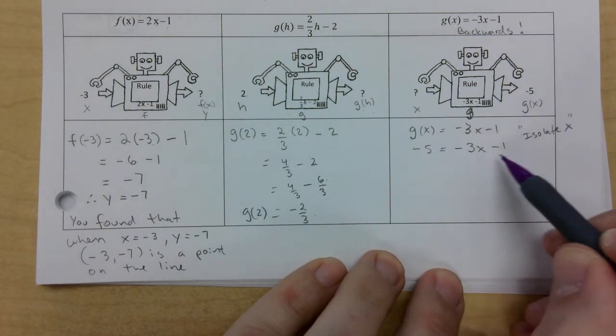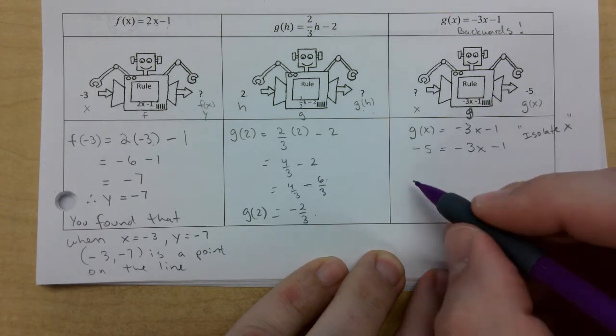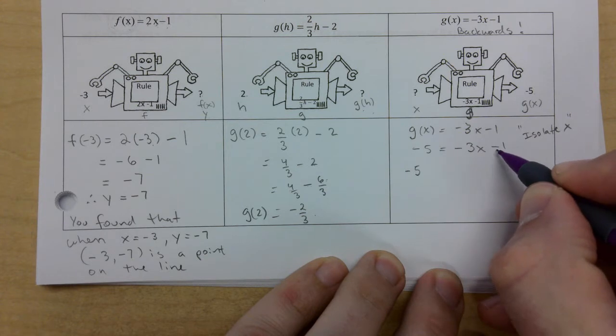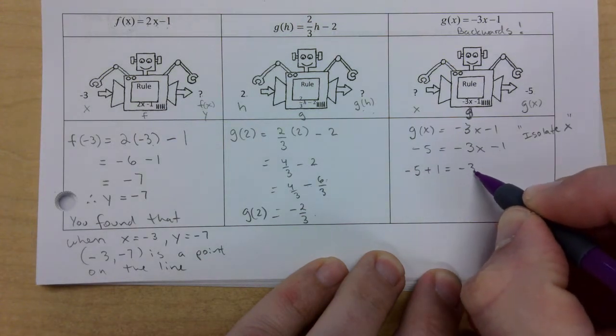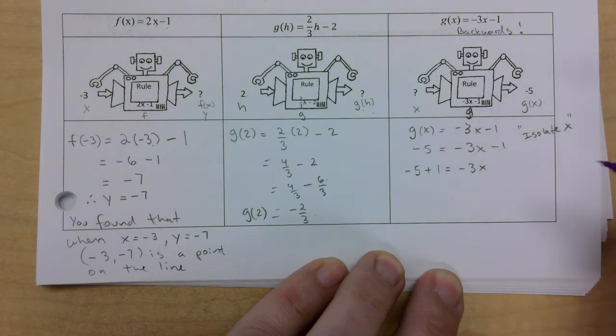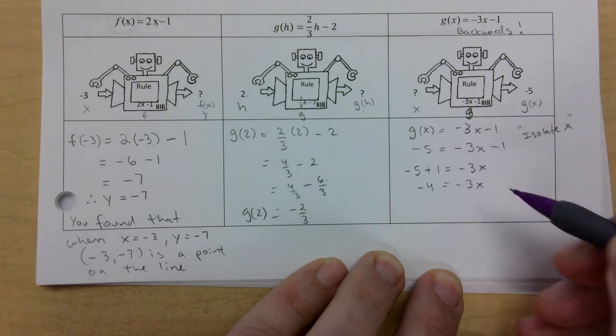I don't know if you were ever taught that, but the negative 1 comes over, so it's negative 5 plus 1. When it comes over the equal sign, it changes the sign like that. So you have that be negative 4 is equal to negative 3x.